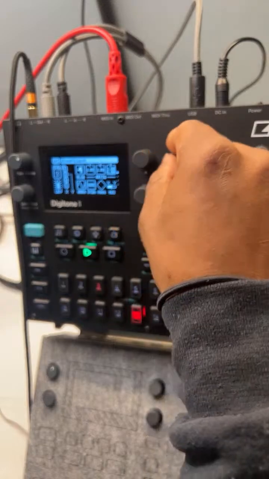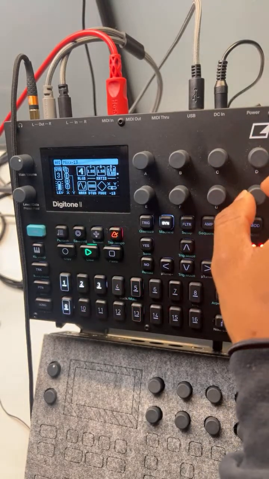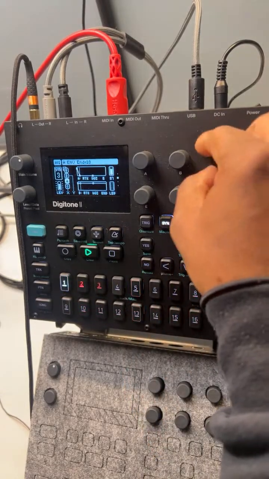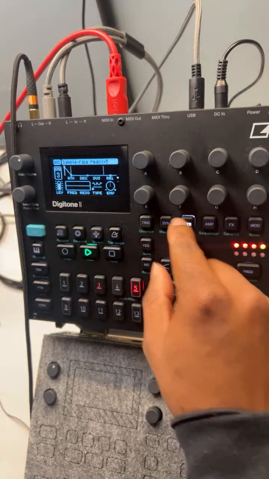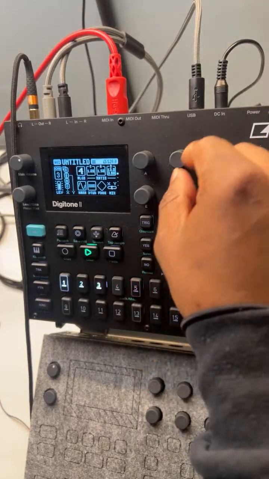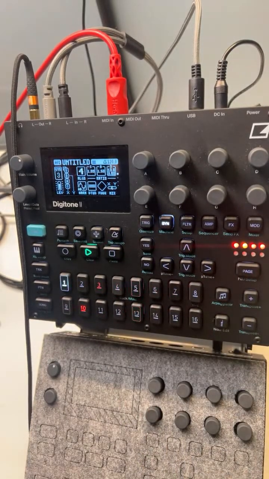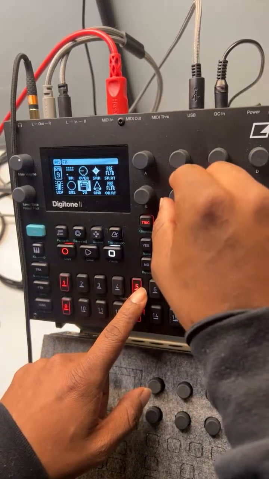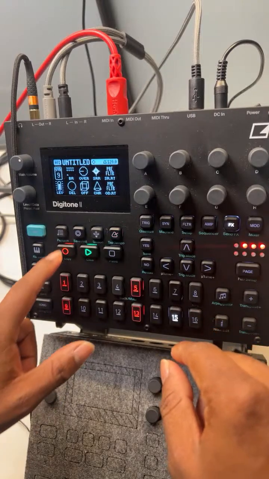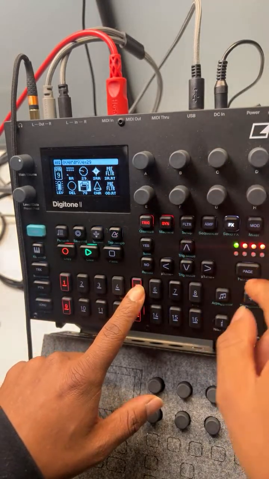All right, so we're gonna. You know what? On that fake snare, I'm gonna add some reverb. Remember, this is a fake snare. Oh, what happened? Oh, okay.